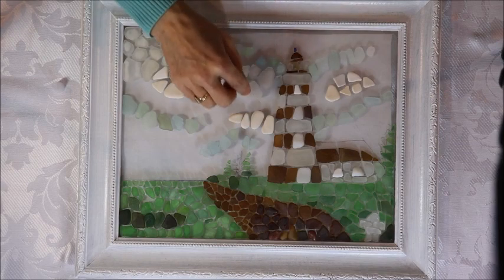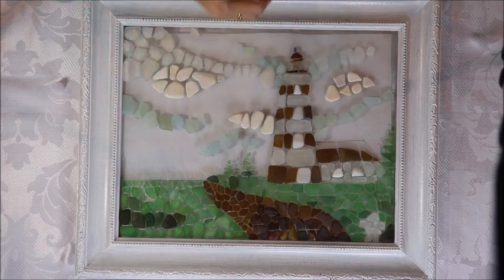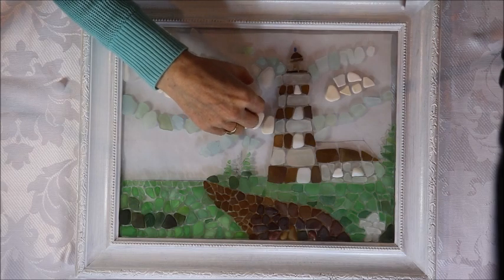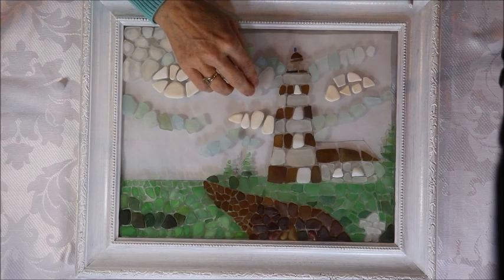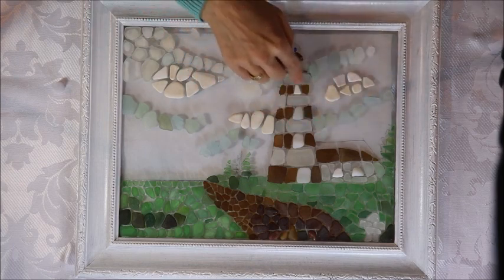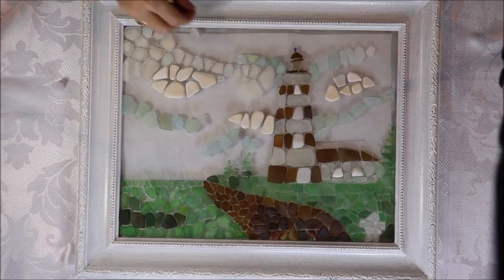You can see here I've gone with some really big white piece beside the top of the lighthouse. And down here I put some pieces for the cloud and some aqua pieces where the white comes out so that it doesn't blend.